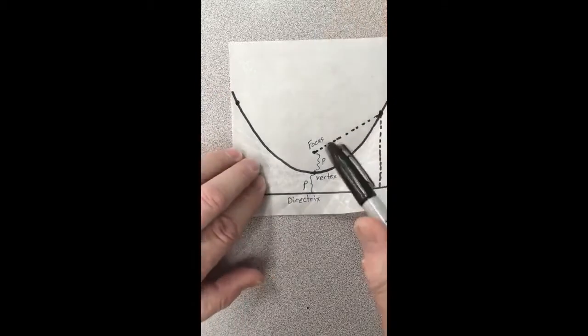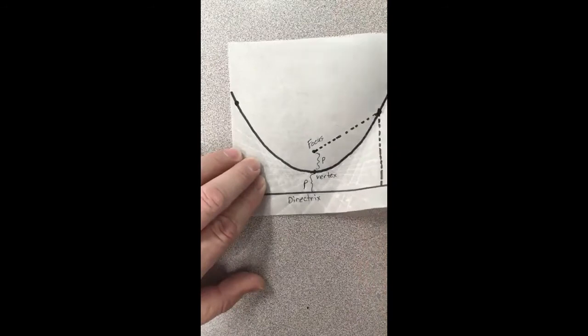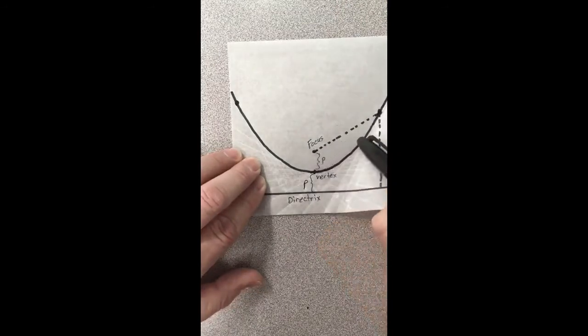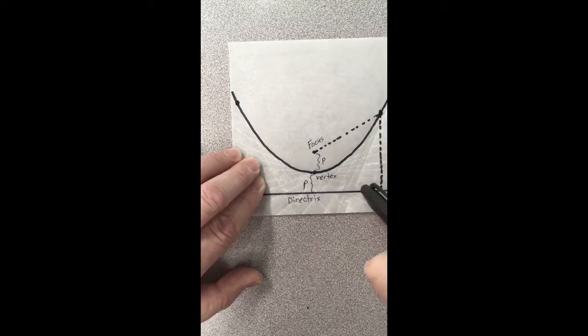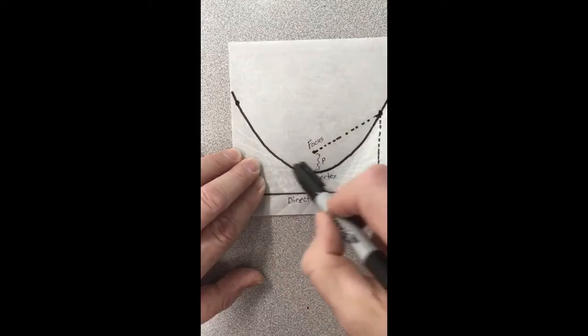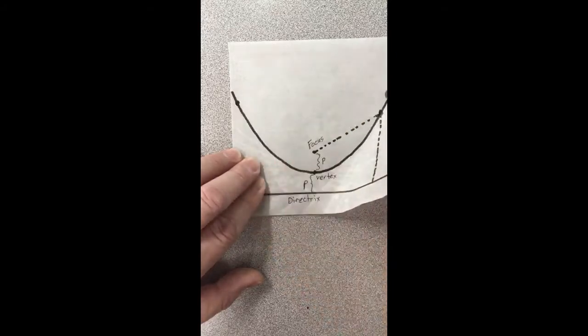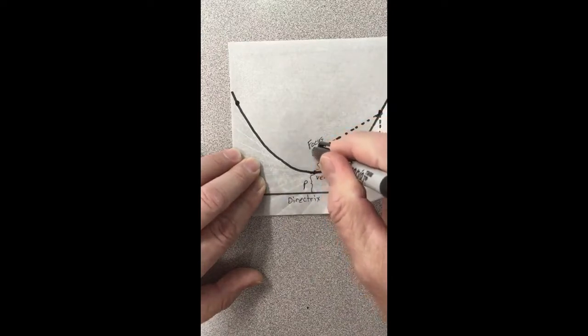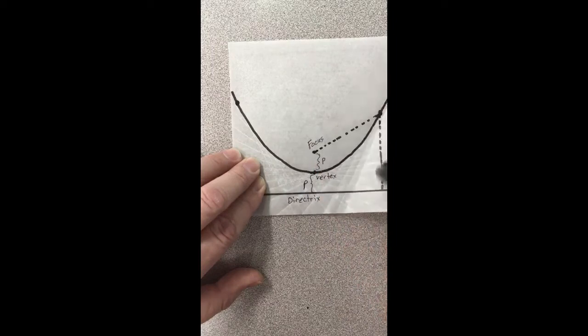So every point on the parabola, it doesn't matter where you do it, the distance from the focus to that point will be equal to the distance from that point straight down. That actually builds your definition of a parabola. It is the set of all points that are equidistant from a fixed point called the focus and a fixed line segment called your directrix.